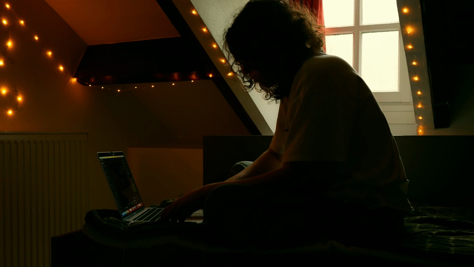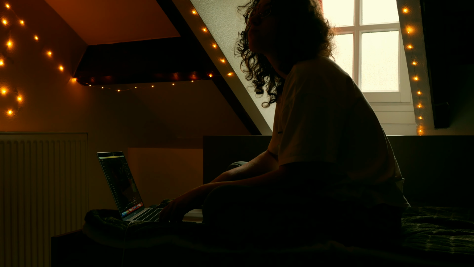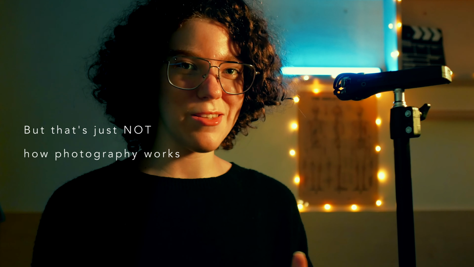And sometimes I was just so stuck into this kind of position where I have like millions of ideas and none of them are done. It's kind of the worst that you can do for yourself, just to make yourself think that you need to know everything before even starting, but that's just not how photography works.